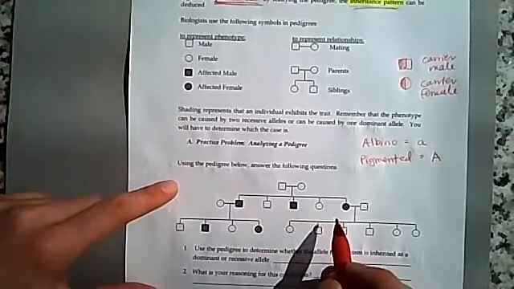So usually in pedigree questions they'll give you a family tree and then they'll show you which individuals are affected, and then they'll ask you to decide what kind of inheritance pattern it is: if it's dominant or recessive, if it's sex-linked, dominant linked, recessive linked, complete dominance, codominance, or incomplete dominance.